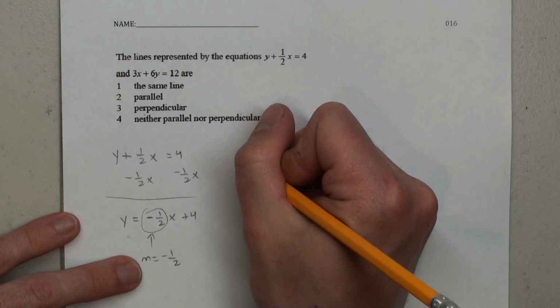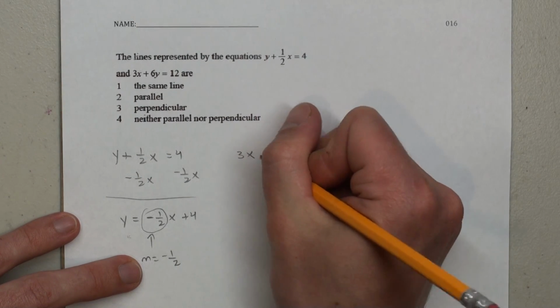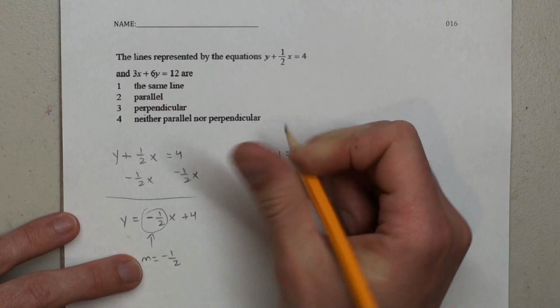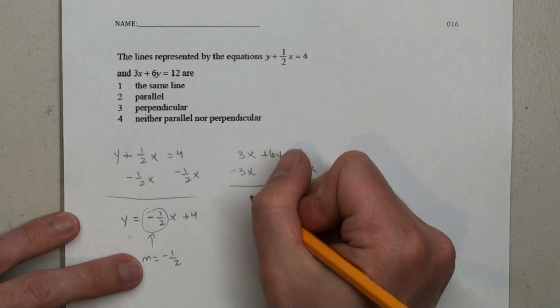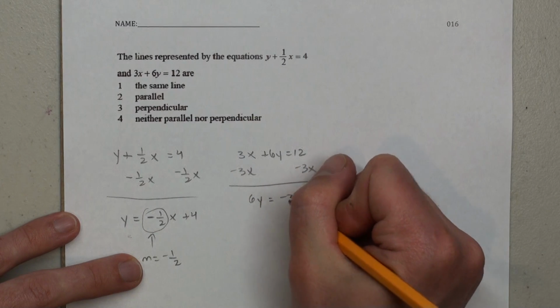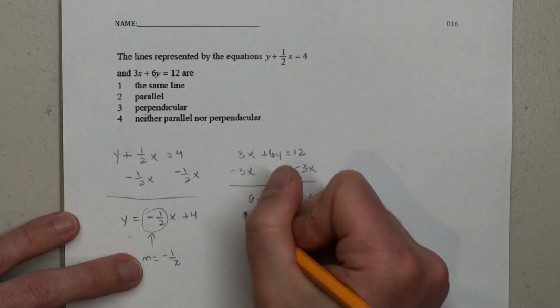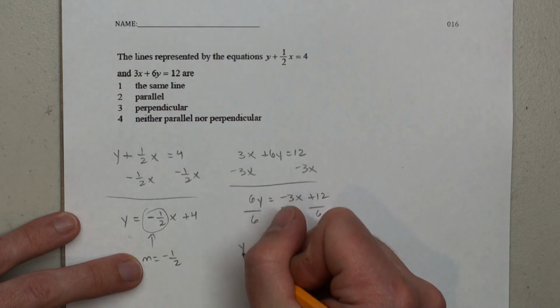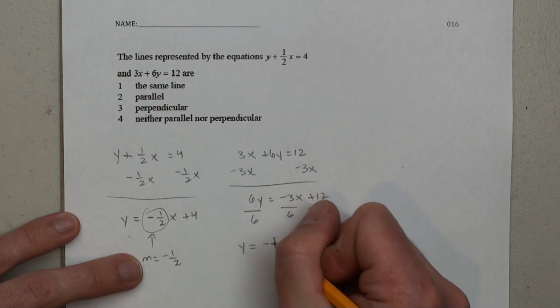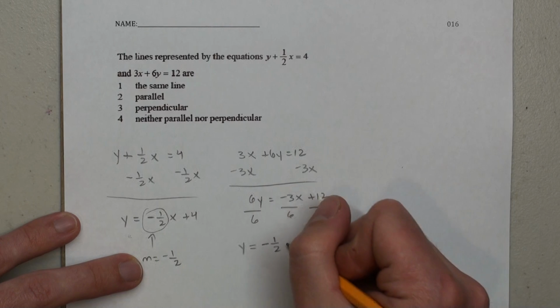Now let's look at my next equation. 3x plus 6y equals 12. Subtract 3x. 6y equals negative 3x plus 12. Divide by 6. I get y equals negative 1/2 x plus 2. I'm reducing, right?